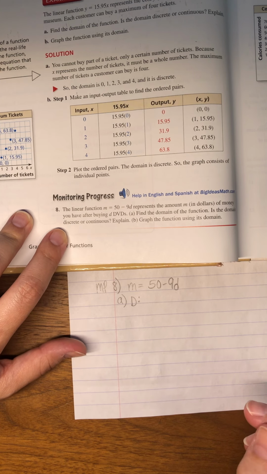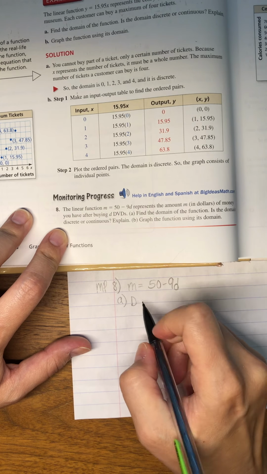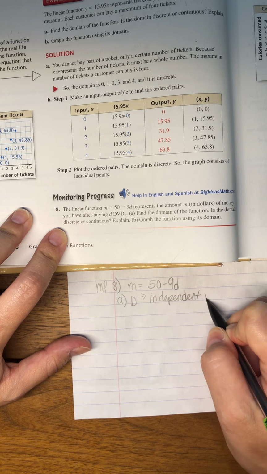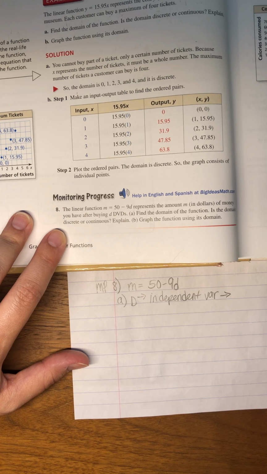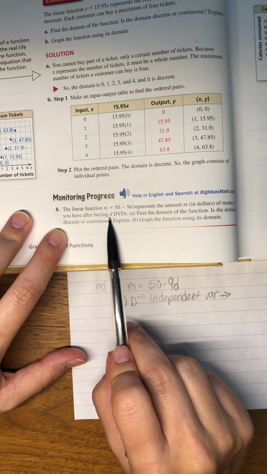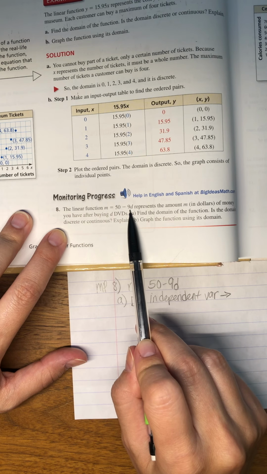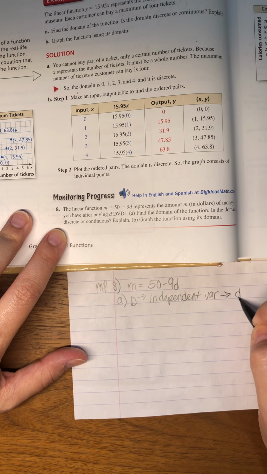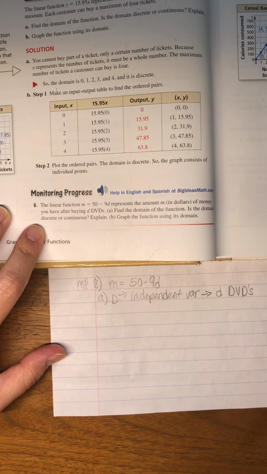In this case, it's what is the independent variable. Remember that the domain represents the independent variable. And remember, that's the variable that we have control over in this case. We control how many DVDs we're gonna buy. And look at how D is the input value in this equation and the output value is the M. So that's going to be D, and that's the number of DVDs. Okay, so that is what our domain is going to represent.